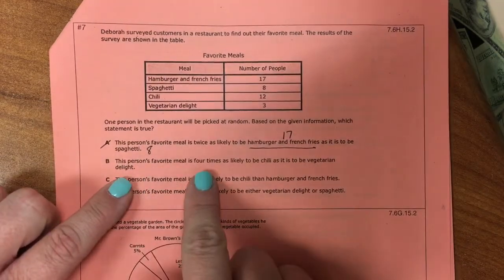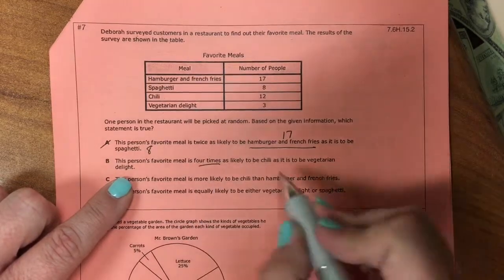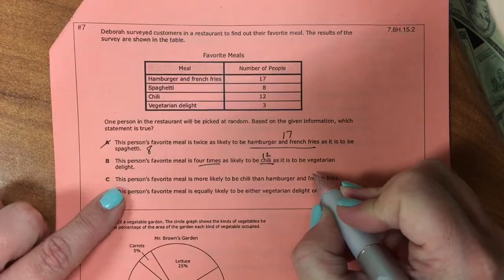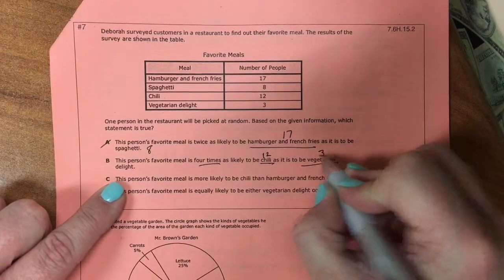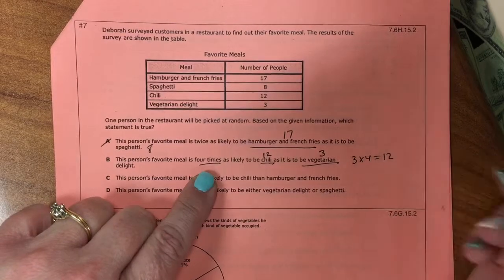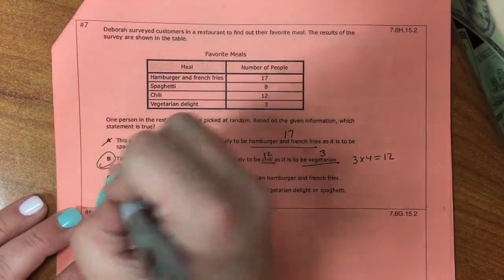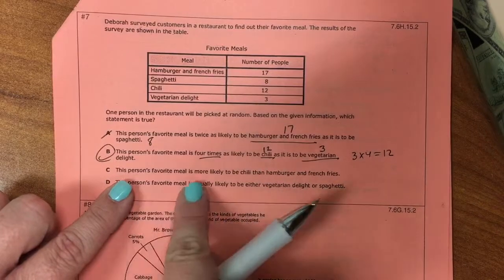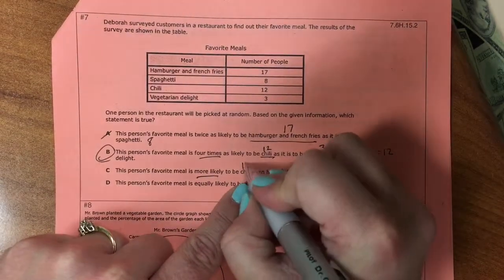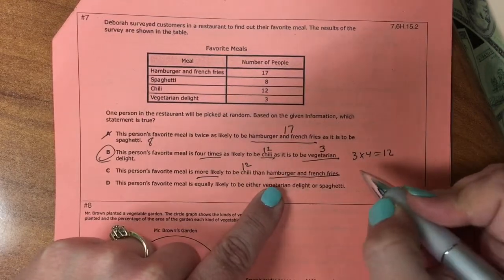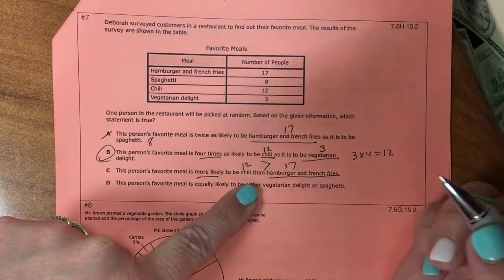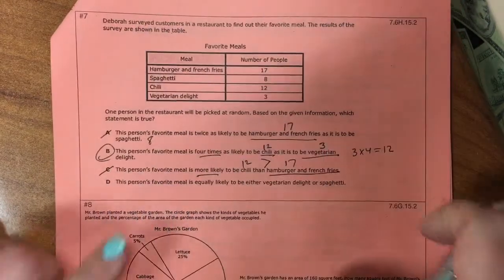B, the person's favorite meal is 4 times as likely to be chili. Chili is 12 people, as it is to be vegetarian delight, which is 3 people. So 3 times 4 is 12, so this one is true. C, the person's favorite meal is more likely to be chili. Chili is 12 people, then hamburger and French fries, which is 17. 12 is not more than 17, so that's not correct.